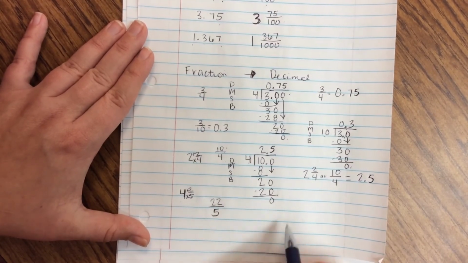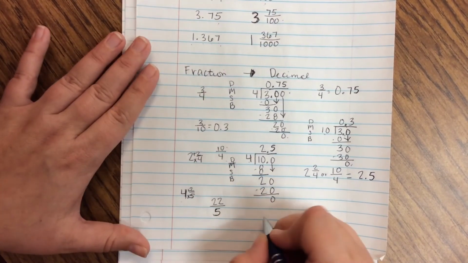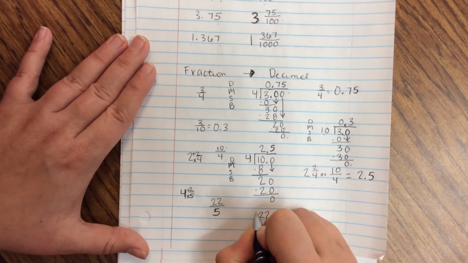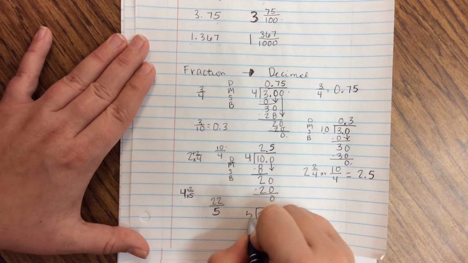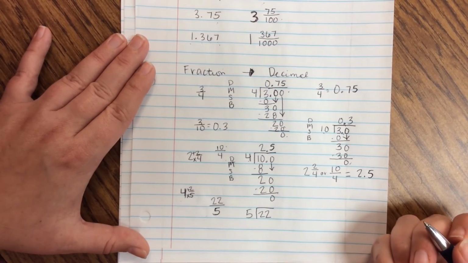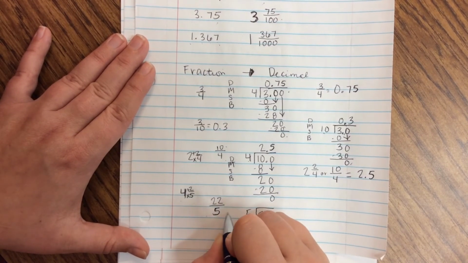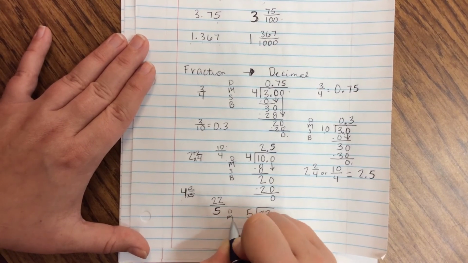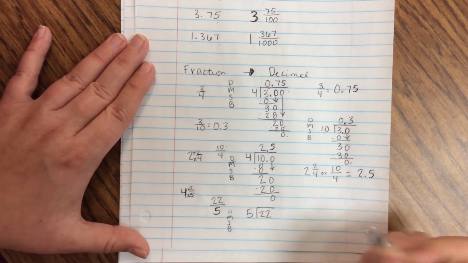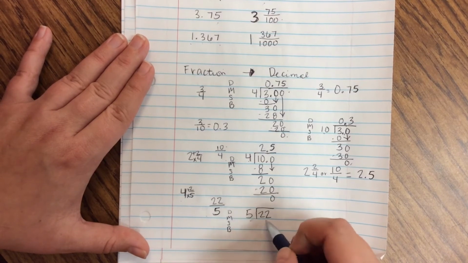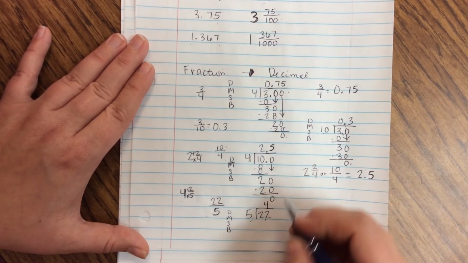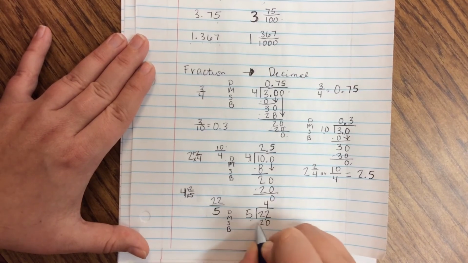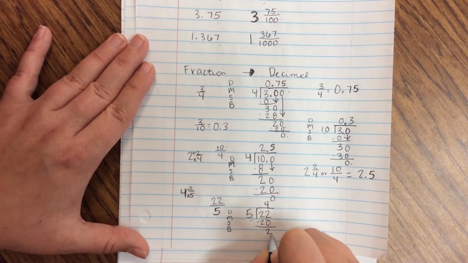Now I'm going to flick this top number into the house and divide by my denominator. Anytime I do a division problem, I write my steps down: divide, multiply, subtract, bring down. 5 goes into 22 4 times. 4 times 5 is 20. Subtract, I get a 2.